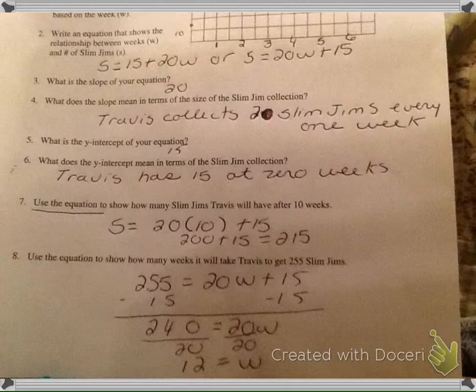And our last question asks us to use the equation again to show how many weeks it will take Travis to get 255 Slim Jims. So this time you're going to answer several questions. First, did you know that the 255 goes over here in the S spot, Slim Jims, which would be the Y spot if we were using y equals mx plus b? And then did you know that you had to subtract 15 on both sides? Are you showing this work? Did you realize then you have to divide by 20 on both sides? Are you showing that work so that the weeks equals 12?